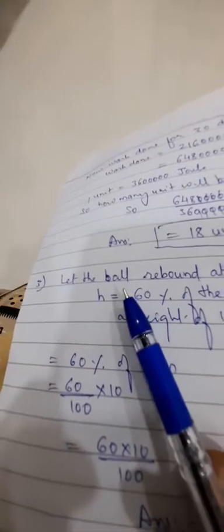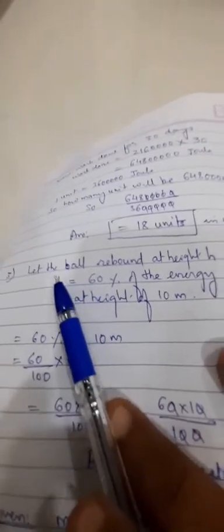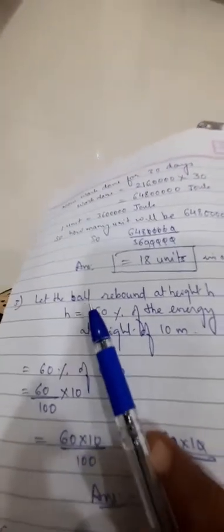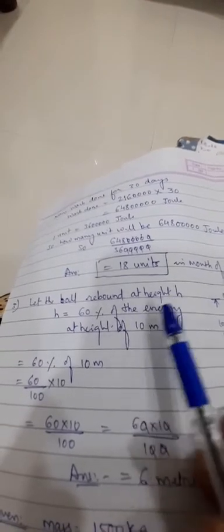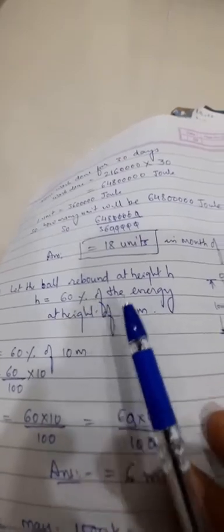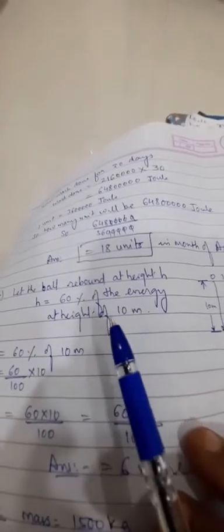So we will directly solve the example. Now let the ball rebound at height h. Consider that the ball rebounds at height h, and h is equal to 60% of the energy at the height of 10 meters.